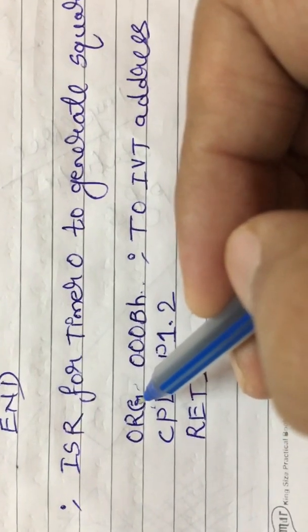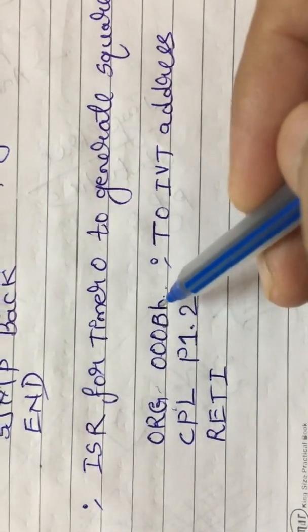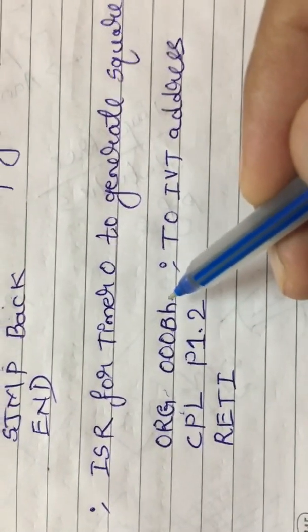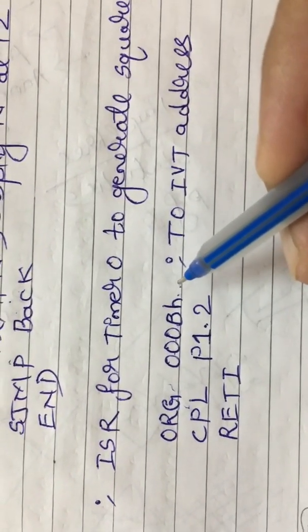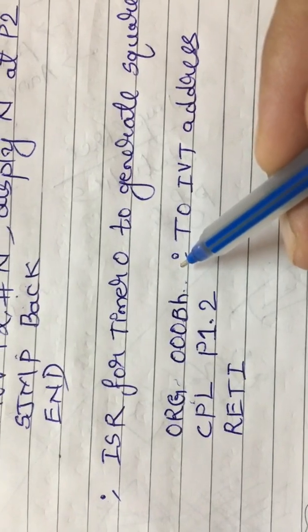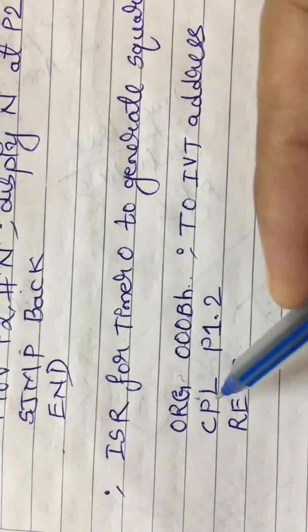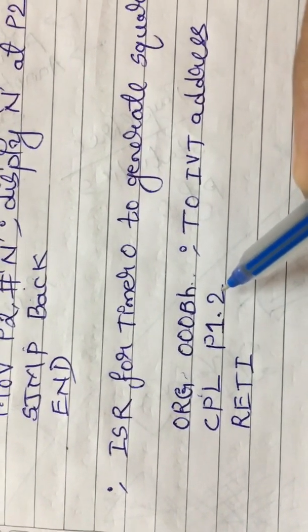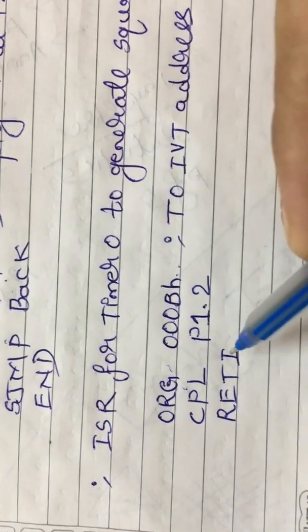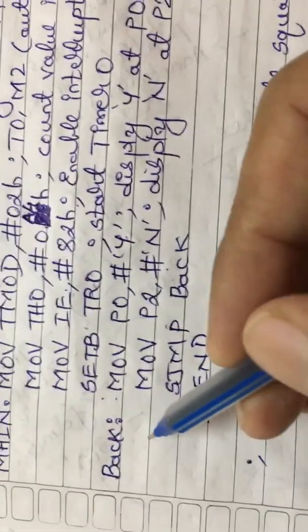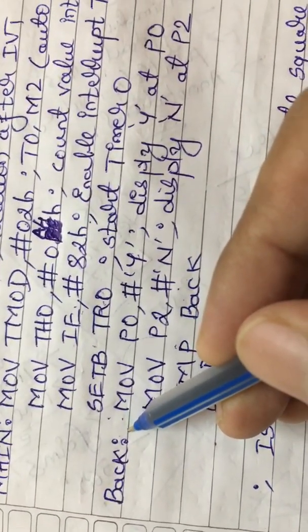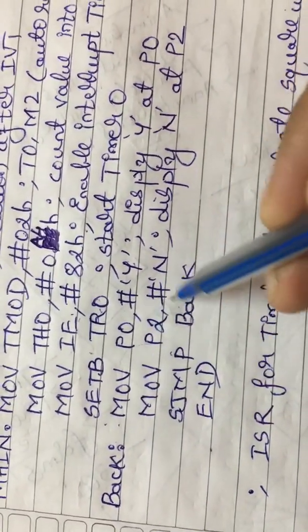So the first instruction there is ORG 000BH. So what is the process that we are going to do in the ISR? We are generating the square wave, right, on P1.2, and hence I have written CPL P1.2, right? After doing so, we are writing the return from the interrupt. After return from the interrupt, again back is to be taken and this process will be continued.